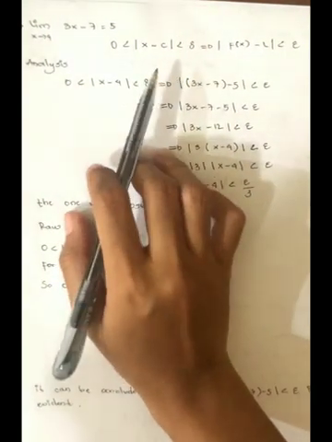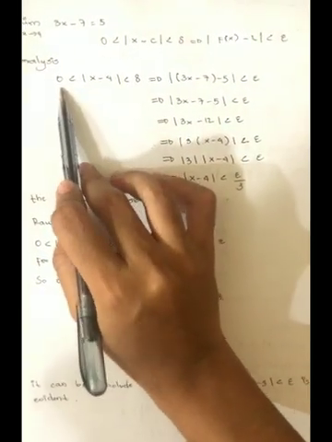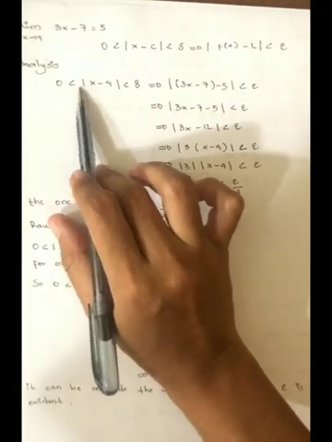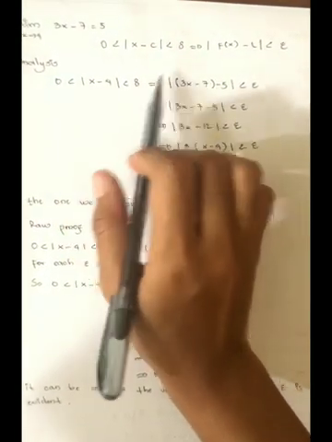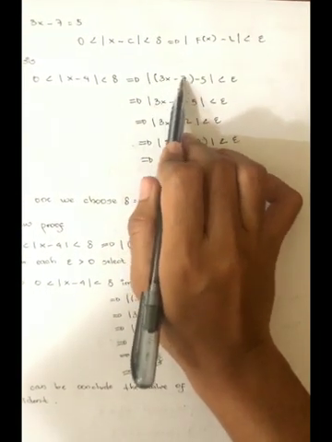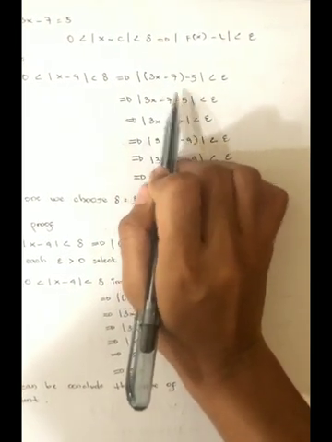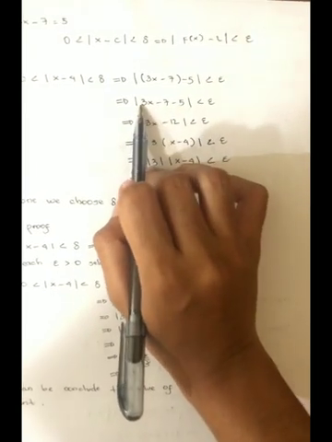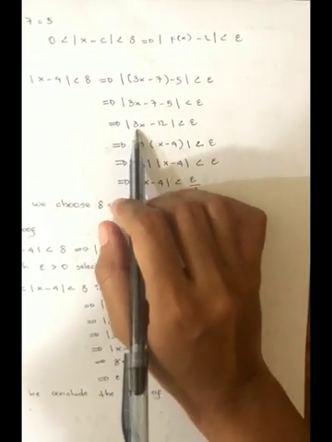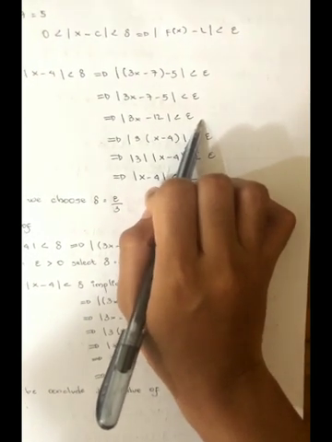First of all, we have to analyze it. By using this formula, we substitute into the equation: 0 less than |x minus 4| less than delta implies |3x minus 7 minus 5| less than epsilon. Putting it together, 3x minus 7 minus 5 is 3x minus 12, less than epsilon.